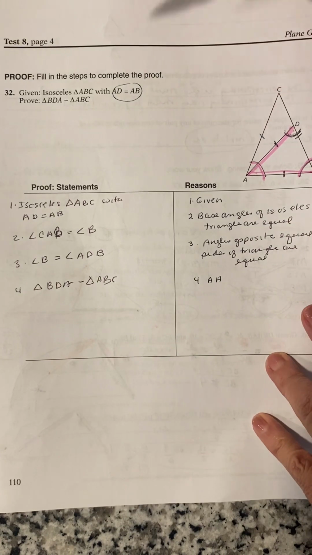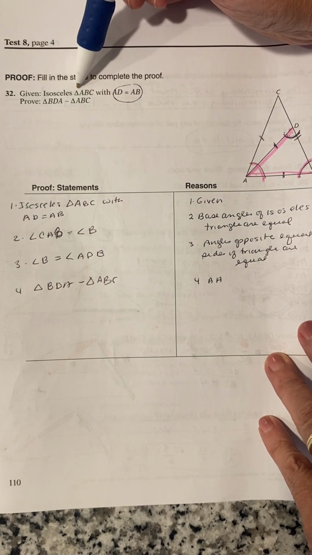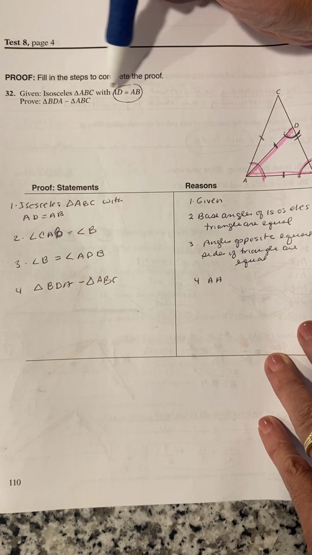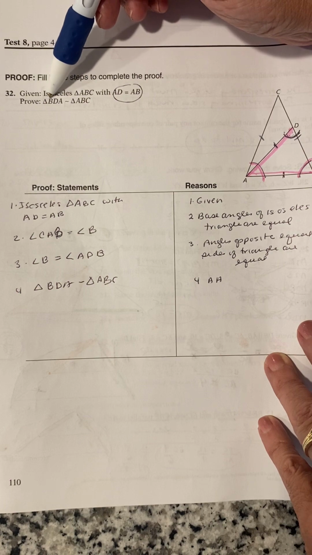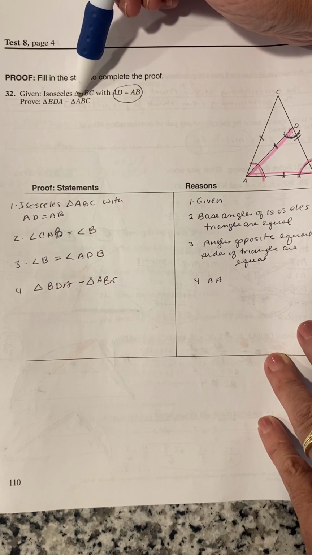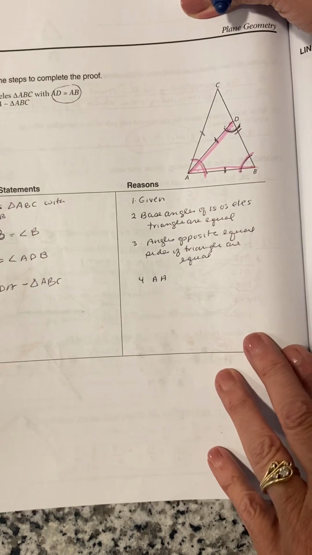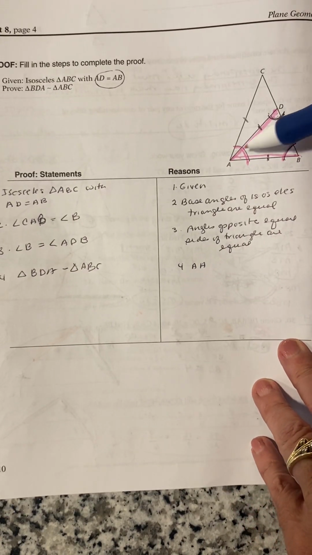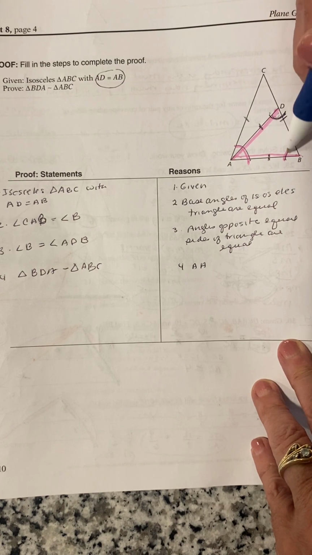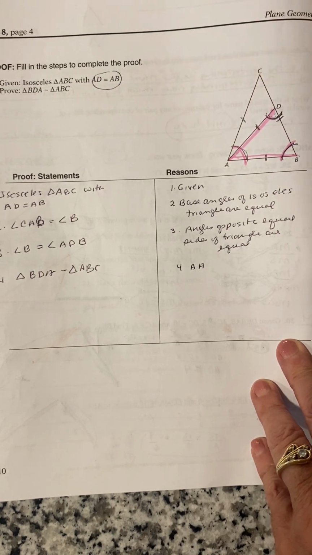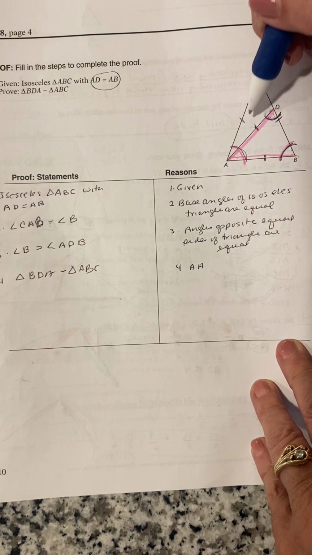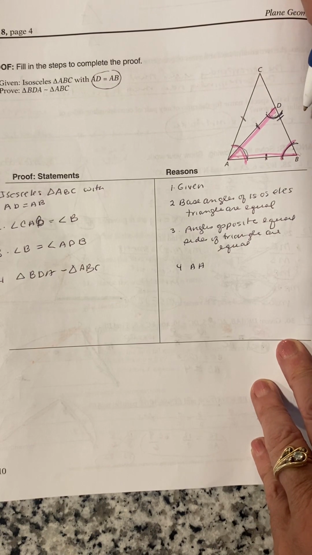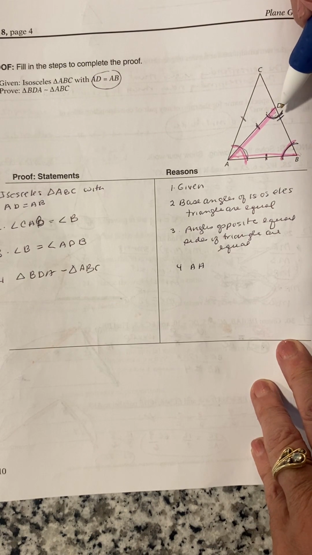So we have the proof. Isosceles means two sides are equal, and the angles too. Isosceles ABC with AD equal AB. We want to prove that triangle BDA is similar to triangle ABC. Do you have the angles here? We have this triangle here. We know this angle is equal to this angle, because the sides are equal. So we want to prove they're similar to each other.